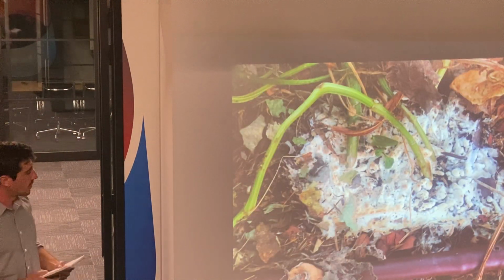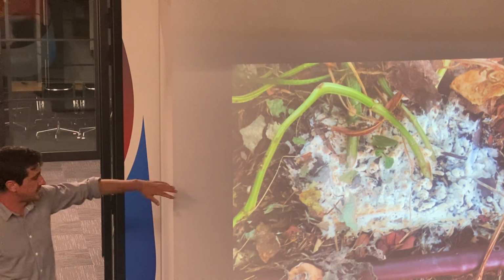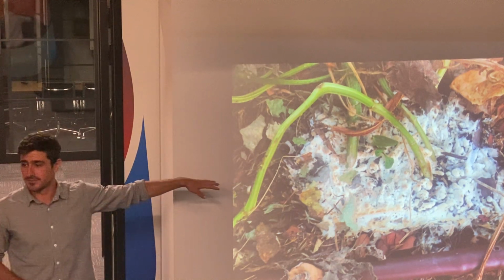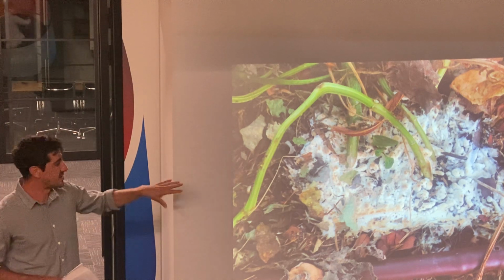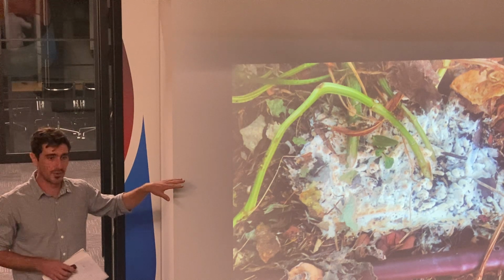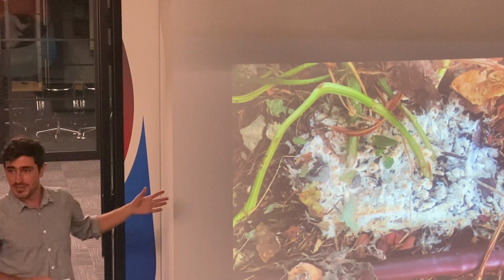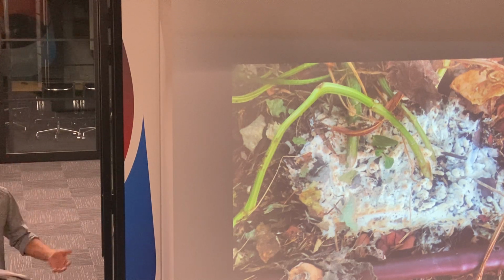So here we go, this is what happened after a while. This is a fungi system. This is mycelium growing on the surface of the ground after a few months. And this is a very beneficial thing for the garden.